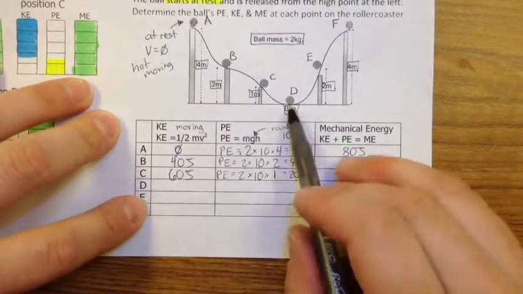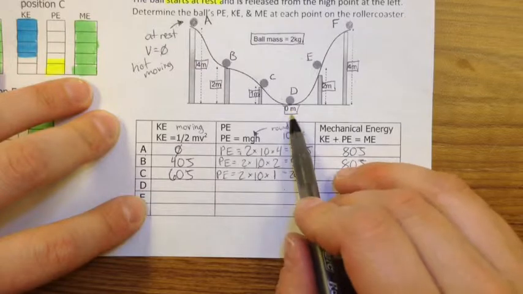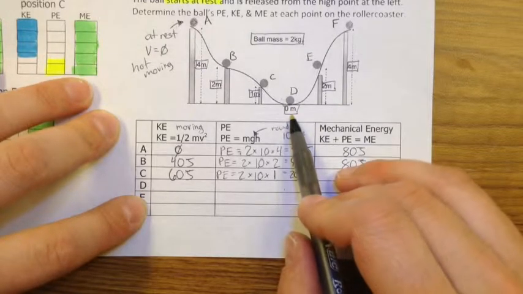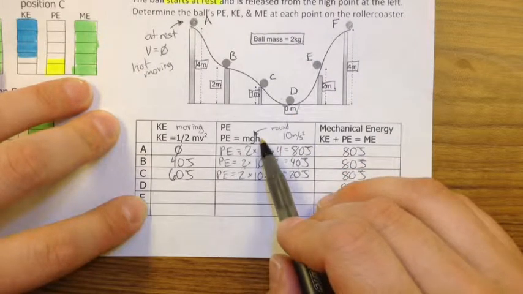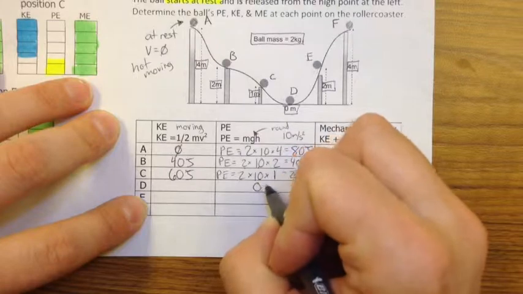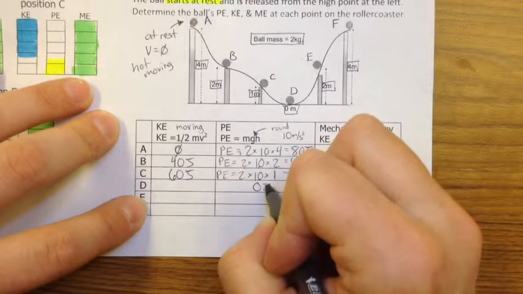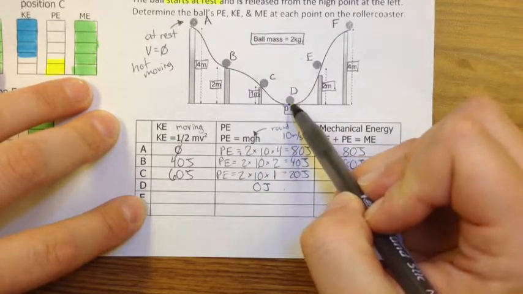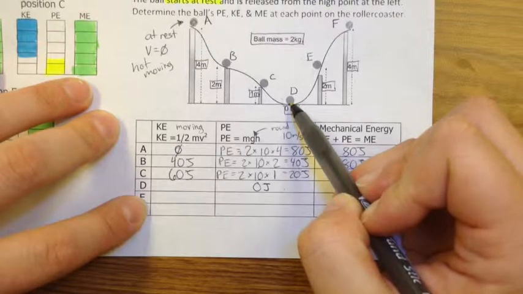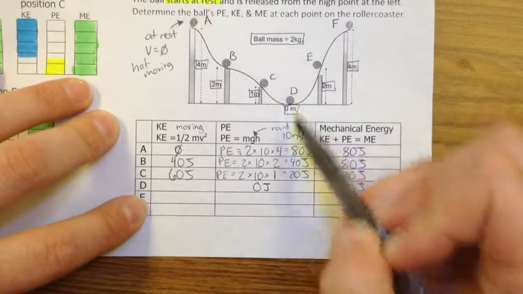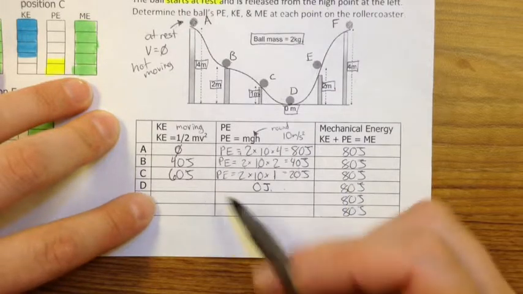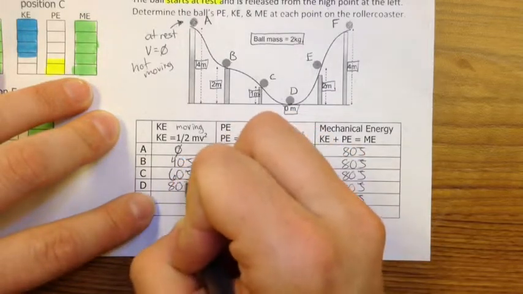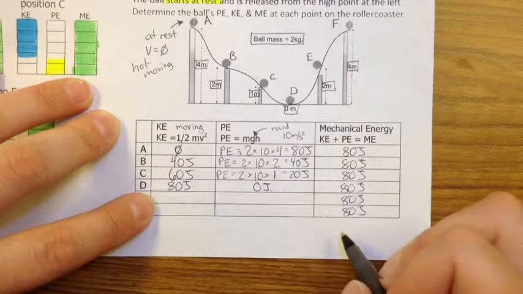All right, look at position D. I have a height of 0. I actually don't have to do the calculation. If my height is 0, my potential energy is also 0. I have no potential to squash you like a bug. That's what potential energy is all about. If it has no height, it has no potential to squash. Potential energy of 0. If my mechanical energy is 80, my kinetic energy is 80 at position D.